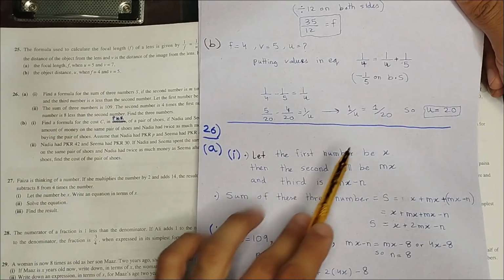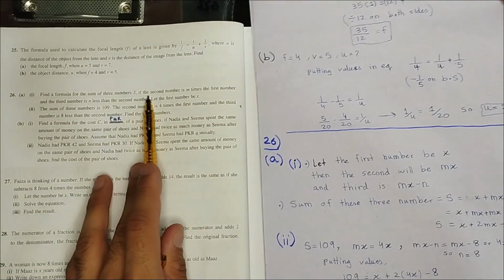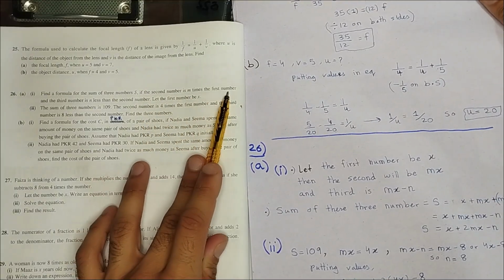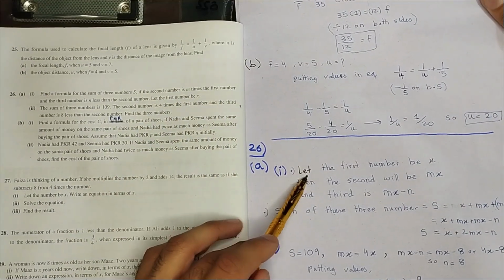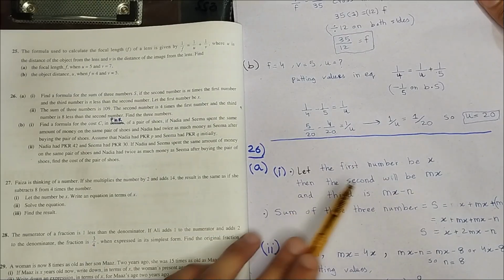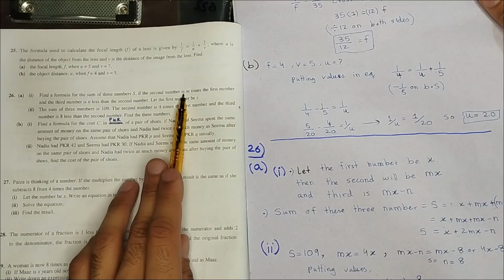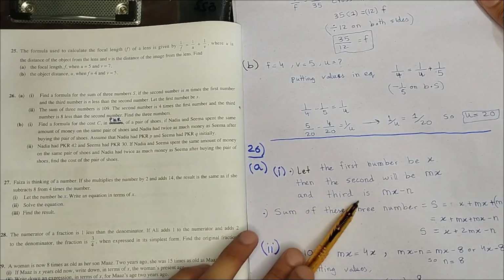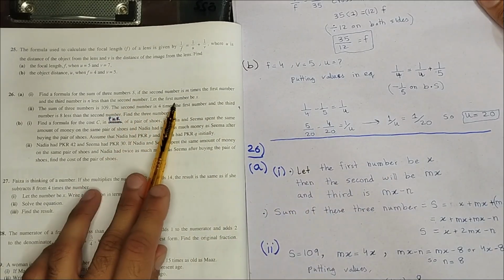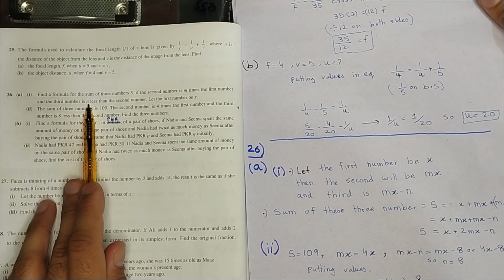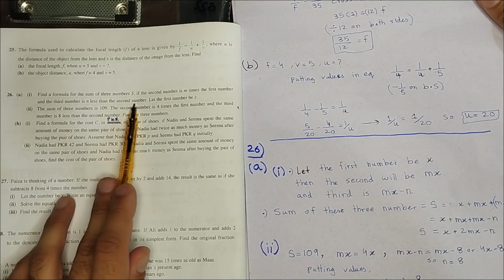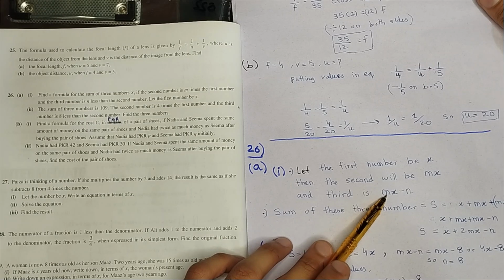Let's say that the first number is x, because the second number is being described in terms of the first one. So the first number is x, the second one is going to be m times x, and the third one is going to be n less than the second one. What is the second number?